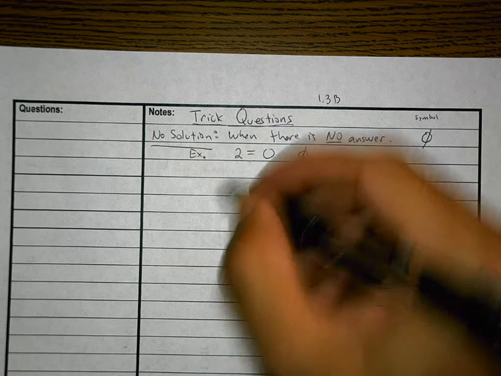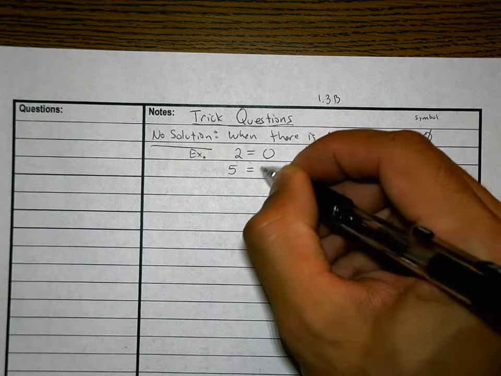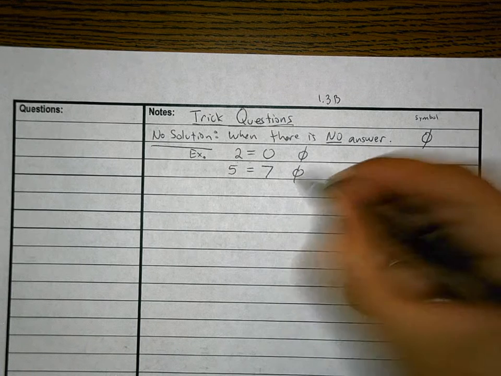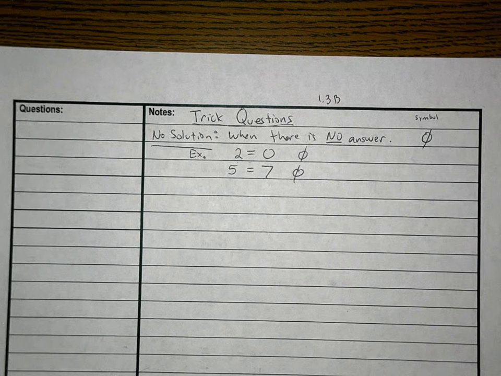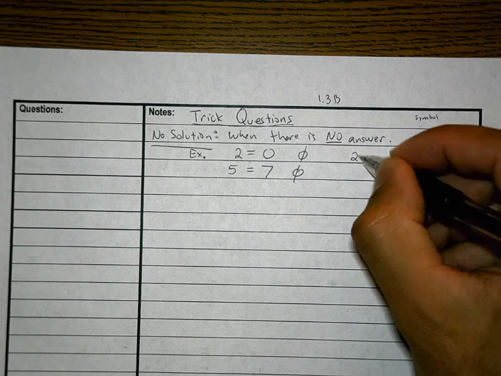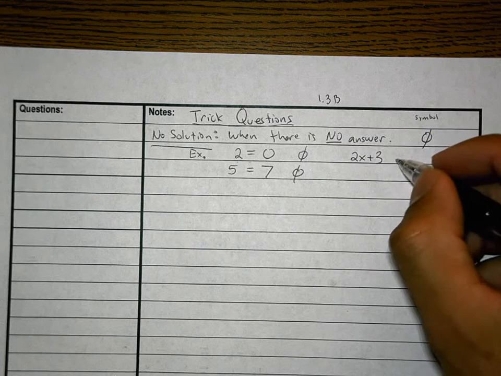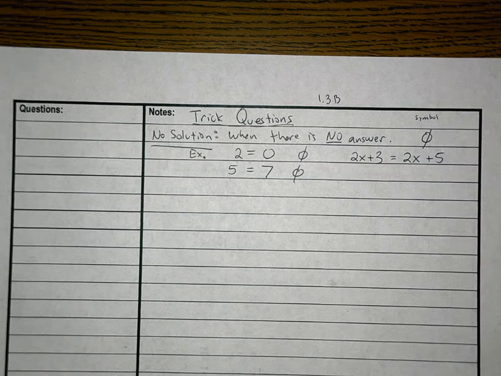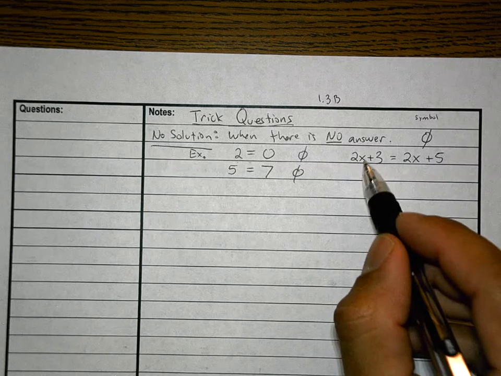If you ever get 5 is equal to 7, that should be like a, no it's not, Mr. Paramo. Exactly. It is no solution. If you ever get something like this, 2x plus 3 equals 2x plus 5, think about it.